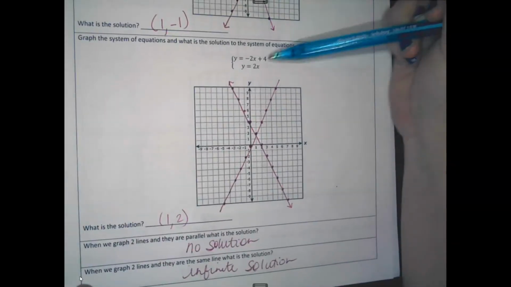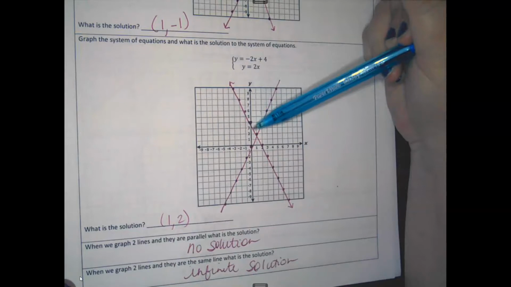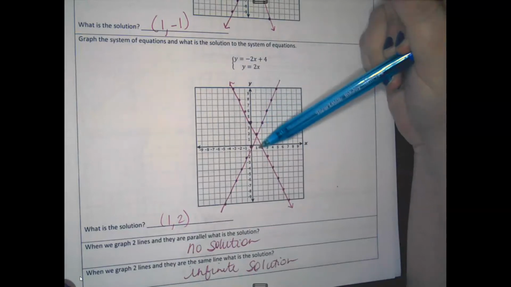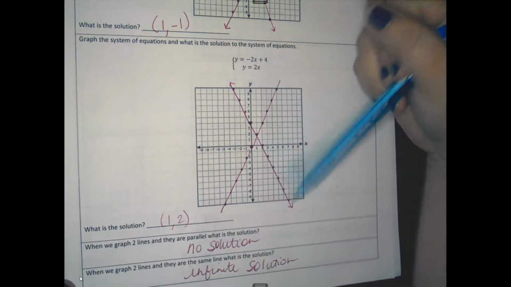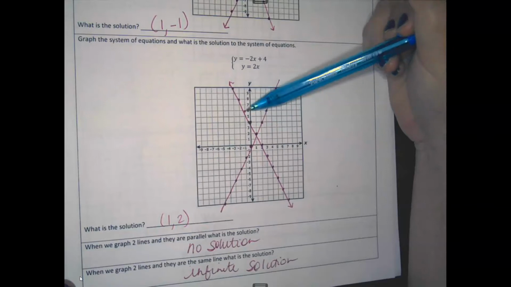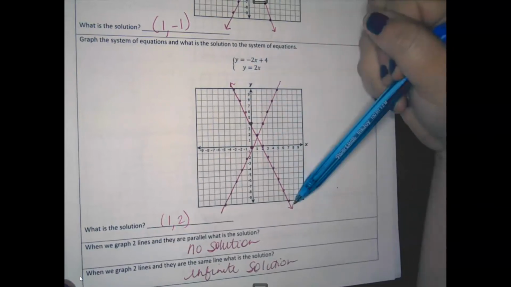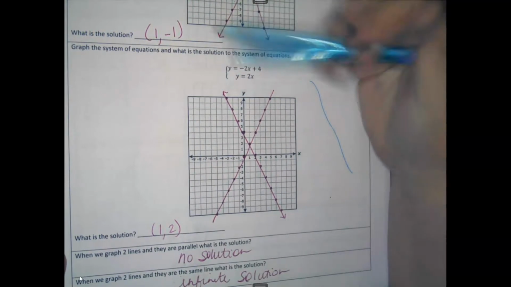All right, let's look at the next one. So I'm going to start at +4. I'm going to go down 2 to the right 1, down 2 to the right 1, and I'm going to complete that all the way till I fill up my graph. I'm going to do the reverse. Up 2 to the left 1 and connect. You must use a ruler to connect. We're not going to have lines drawn like this. They need to be straight lines.